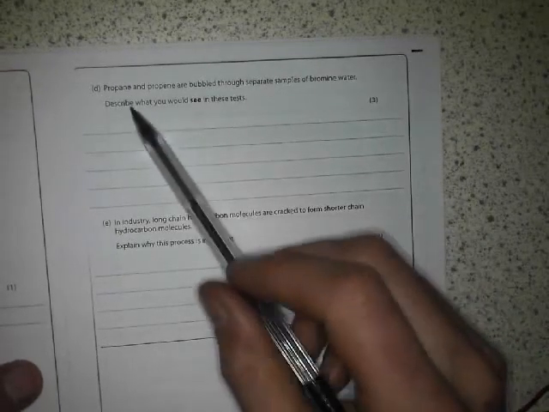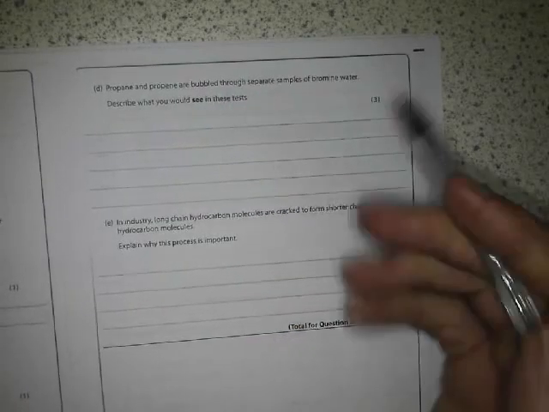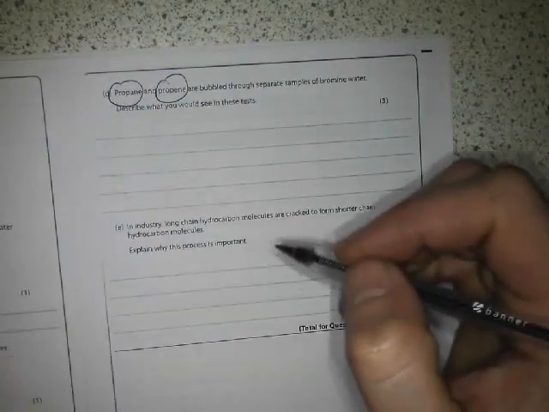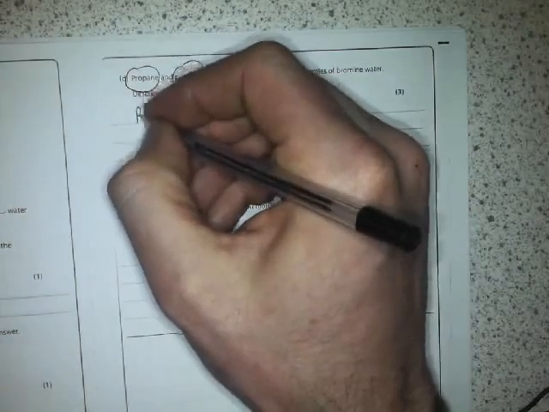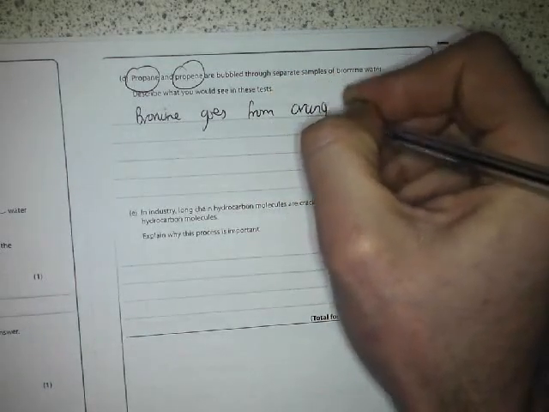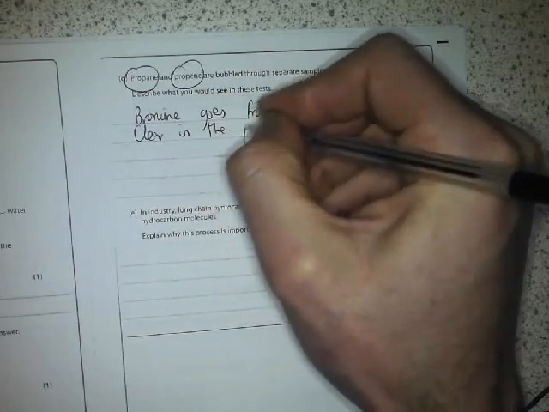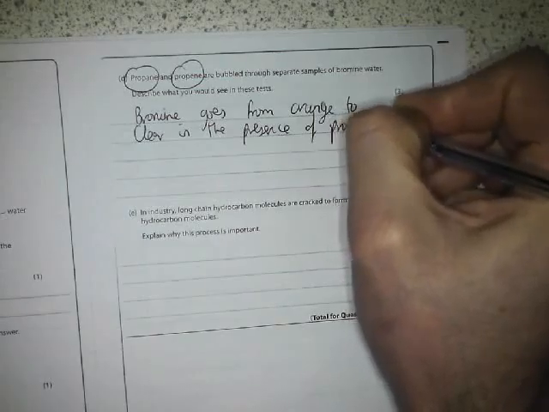Right, describe what you see in the test. So propane and propene are bubbled through separate samples of bromine. It's asking you, do you know how an alkane and alkene react with bromine? Of course we do. So bromine water goes from orange to clear in the presence of propene.